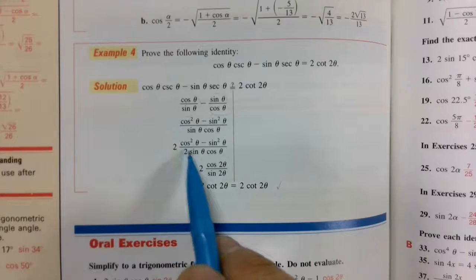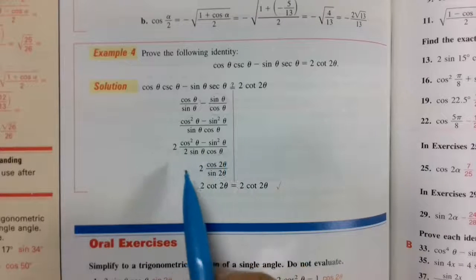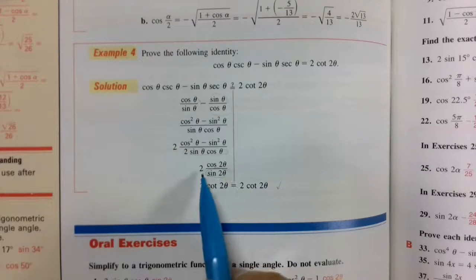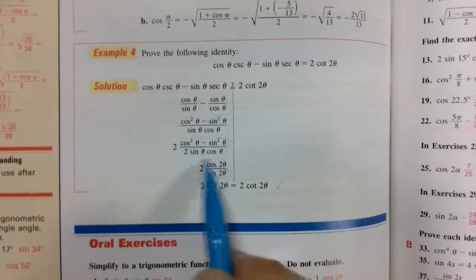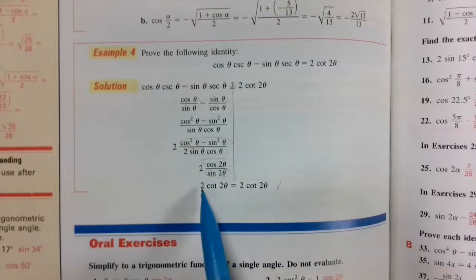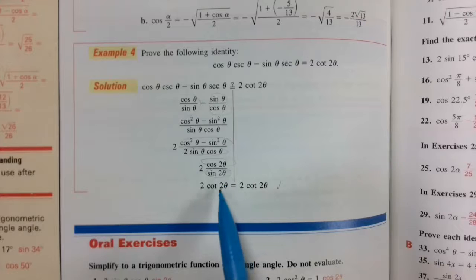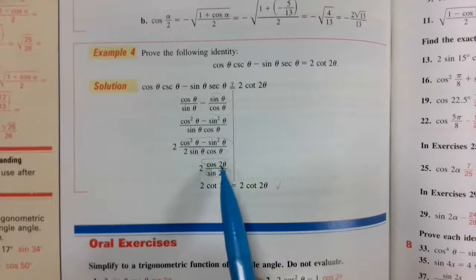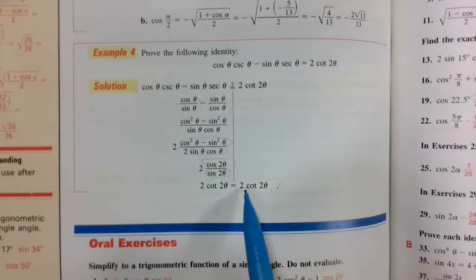Because this is equal to this, and this is equal to this. So cosine over sine is the cotangent. So we have 2 times the cotangent of 2 theta. We got it.